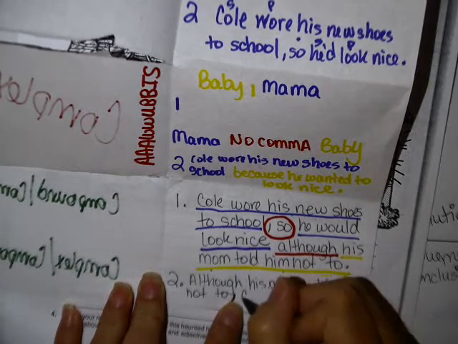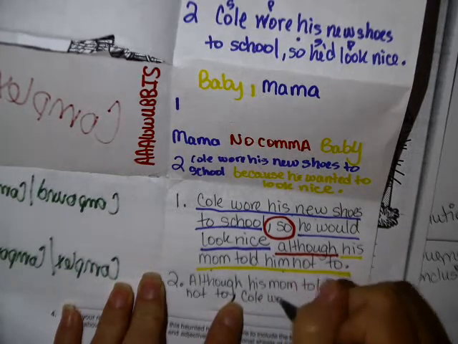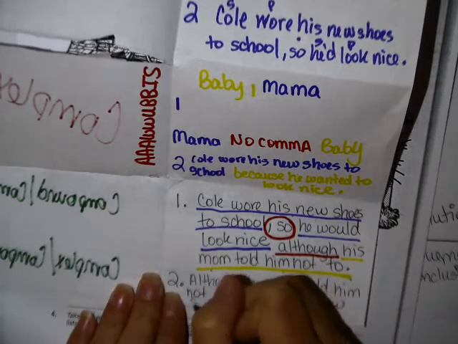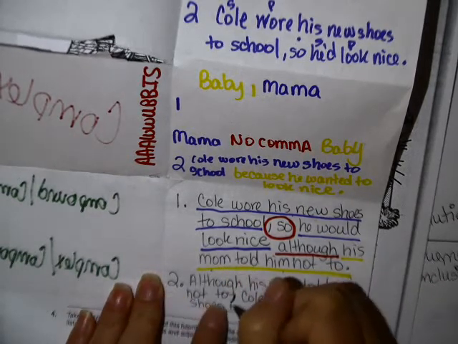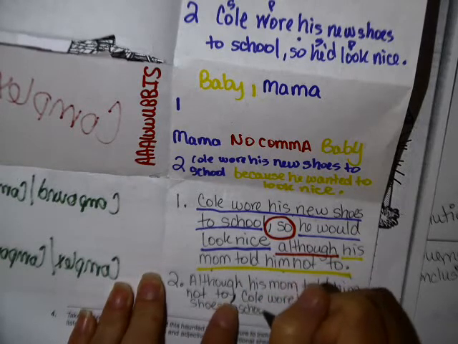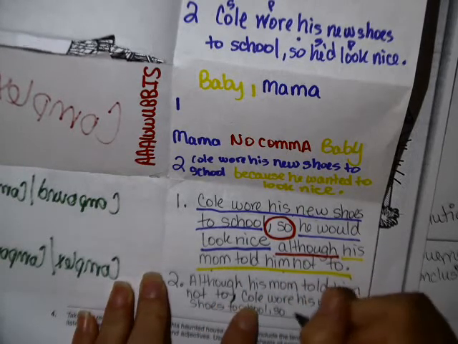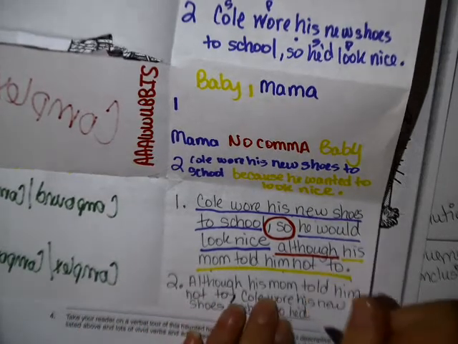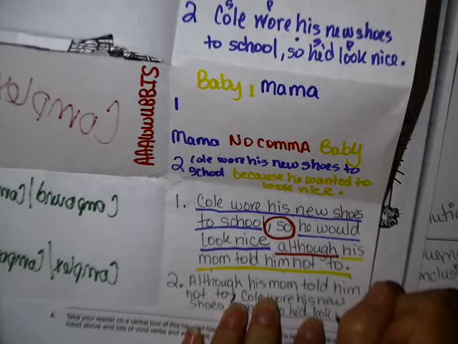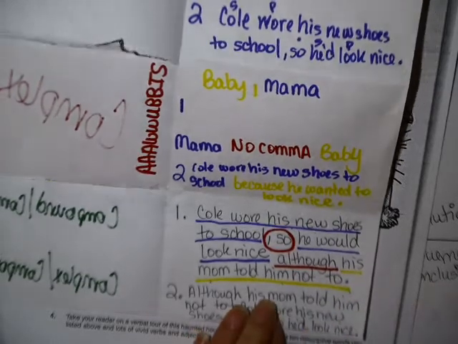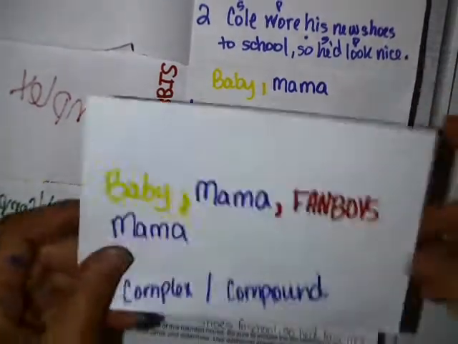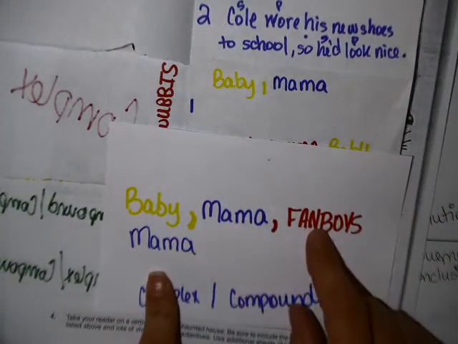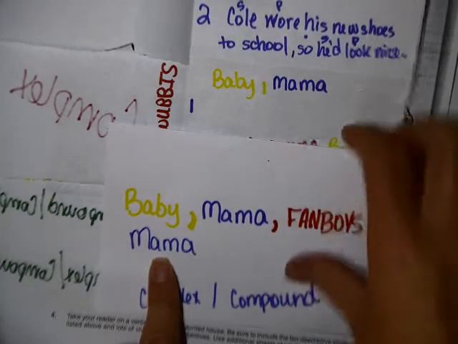We're going to start with the last sentence and then we're going to go back up to the first part of the sentence. Cole wore his new shoes to school, comma, so he'd, and I'm going to change it to he'd since I'm running out of room, look nice, period. So for our complex compound, we have our complex sentence first, followed by our compound part second.